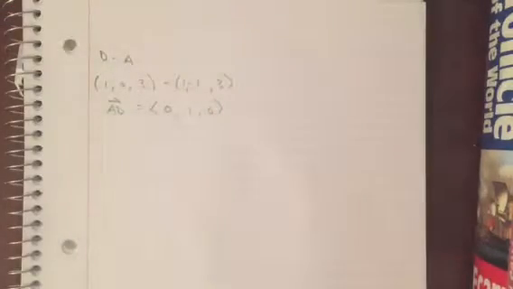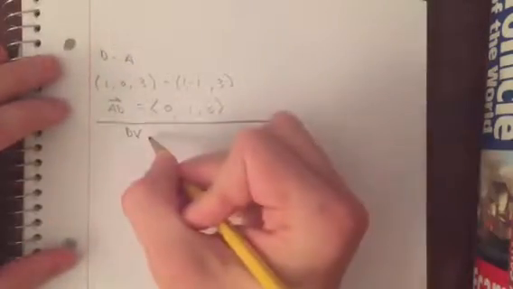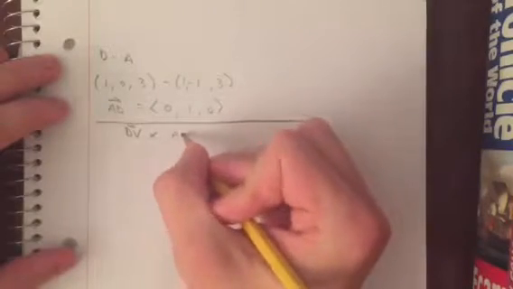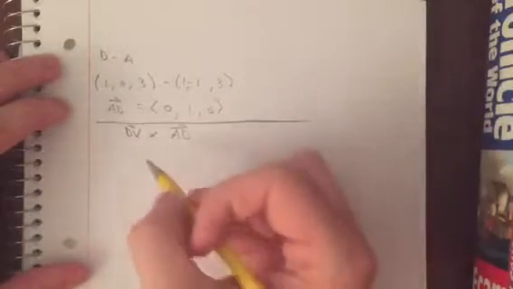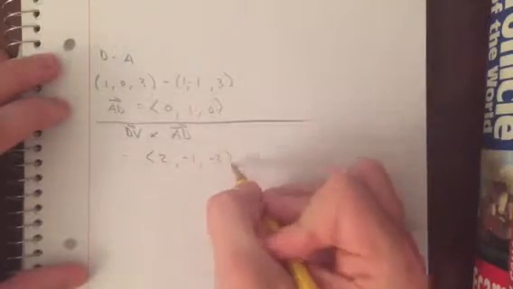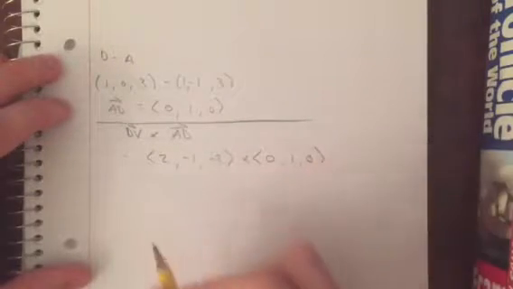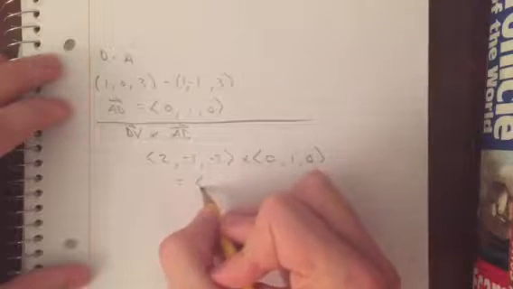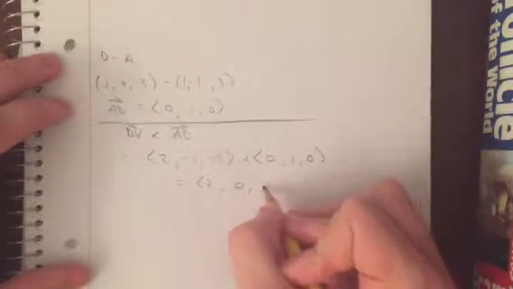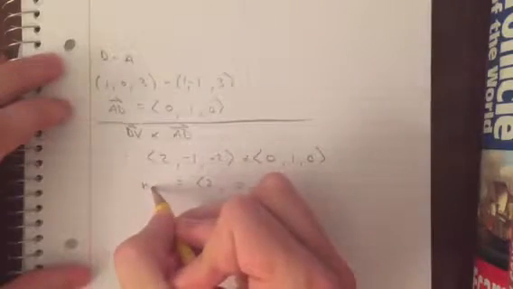And we can find the normal vector of plane 1 now by taking the cross product of the direction vector by vector AD. So the direction vector cross vector AD. So this is 2, -1, -2 cross 0, 1, 0. And this would give you 2, 0, 2. And we're going to call this N1.